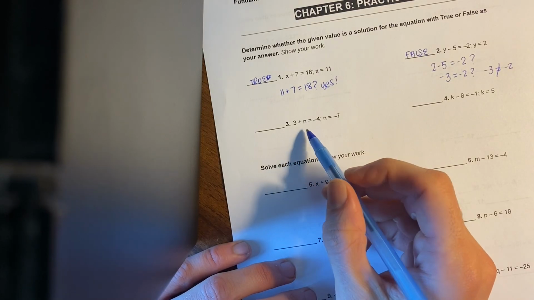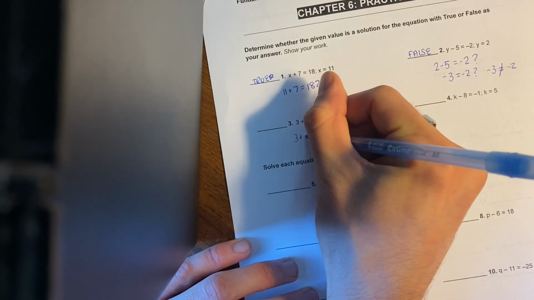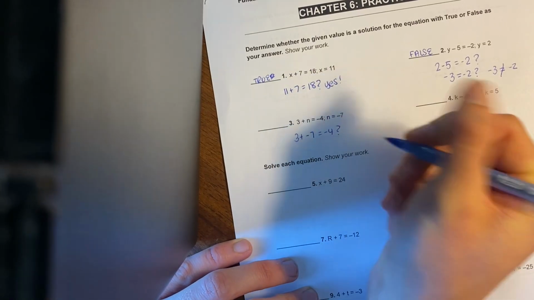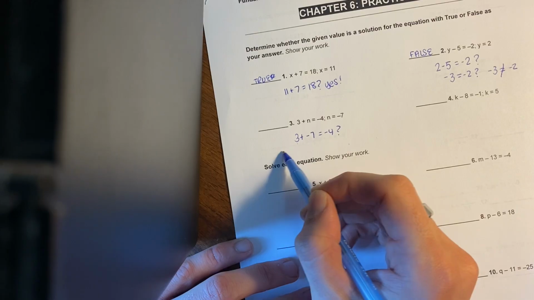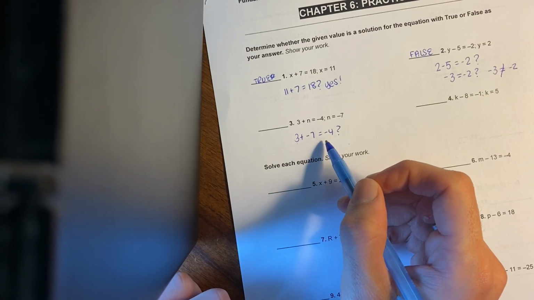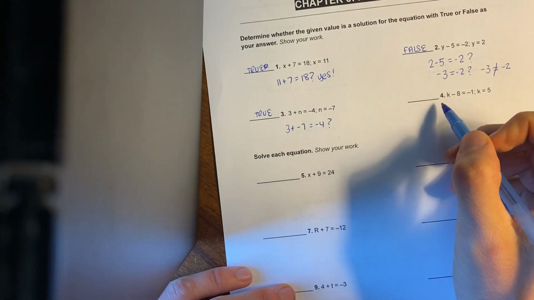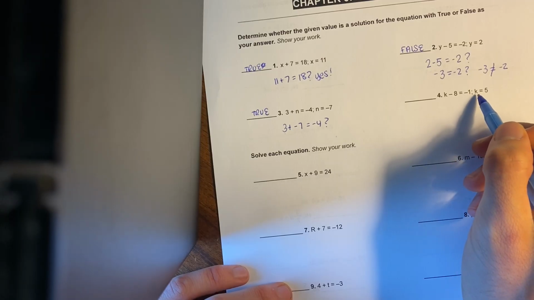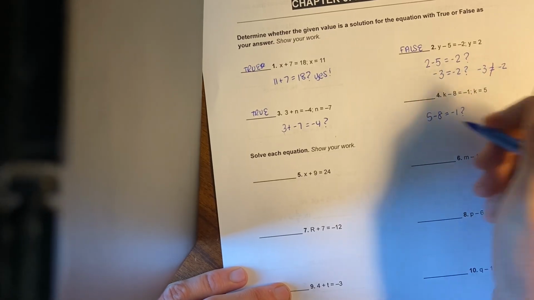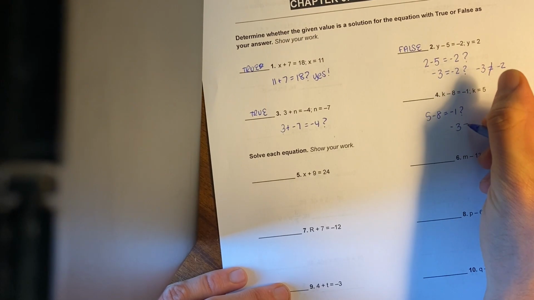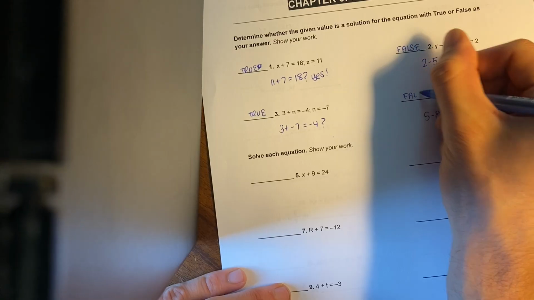All right, 3 plus n equals negative 4 if n equals negative 7. Let's plug it in and try it out. So we have 3 plus negative 7 equals negative 4, question mark. We're going 3 positively, negative 7 or 7 backwards to the left. So that is true. Yes, it does equal that. Right, last one for this section, k minus 8 equals negative 1 if k equals 5. Let's plug that in. 5 minus 8 equals negative 1. 5 minus 8 would be negative 3, and negative 3 does not equal negative 1. So this would also be false.